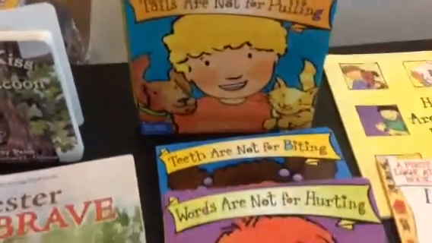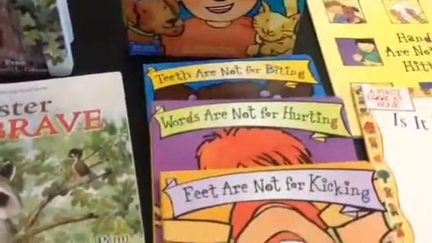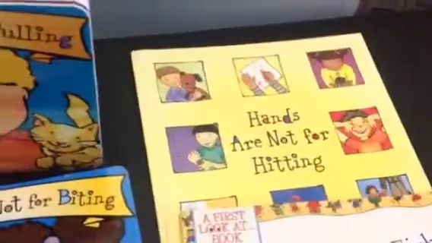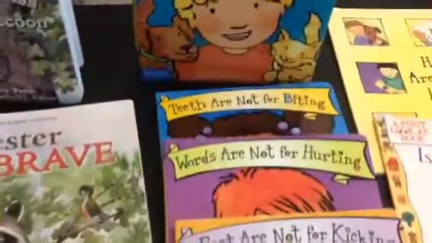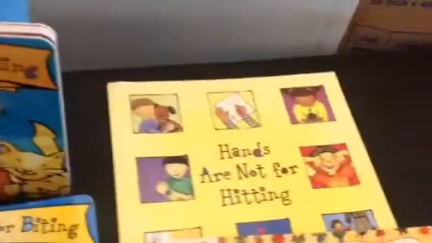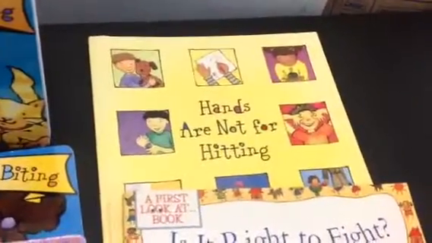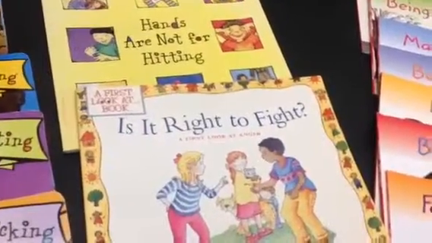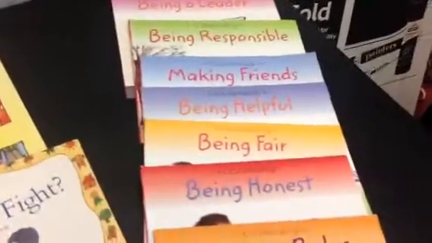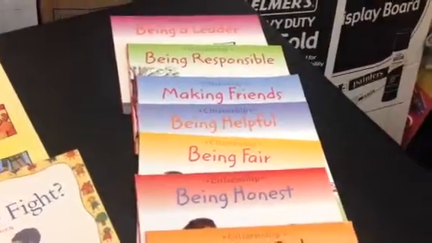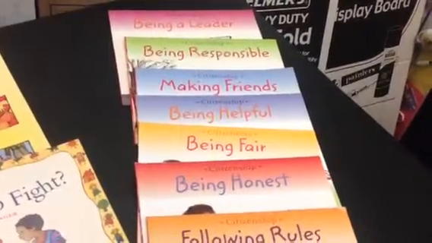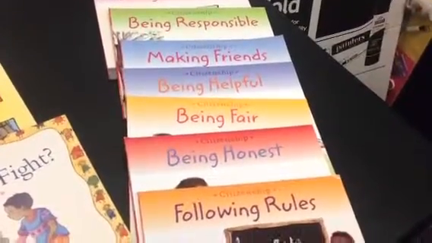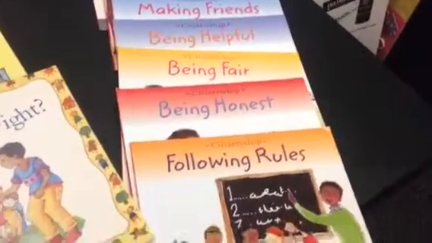Tails are not for pulling, teeth are not for biting, words are not for hurting, feet are not for kicking, and you've probably heard of the other one, hands are not for hitting. So this is the little toddler version, but there's also the preschool version of the same series of books. This is a book, it's Is It Right to Fight? And then this is another series of books that talks about certain characters in social situations, so how to be a leader, being responsible, making friends, and so on, following rules.